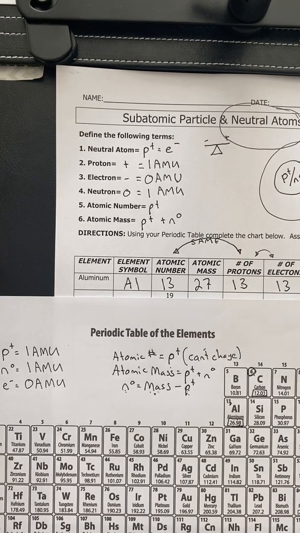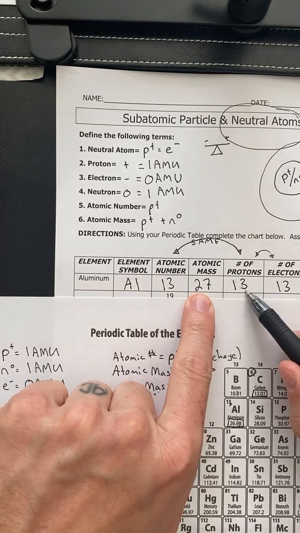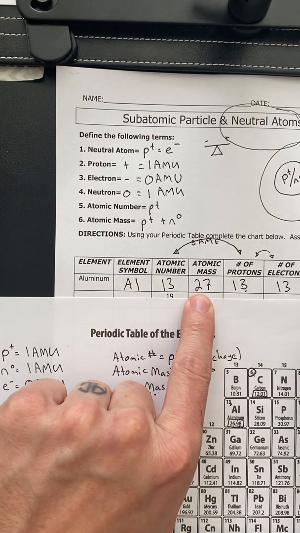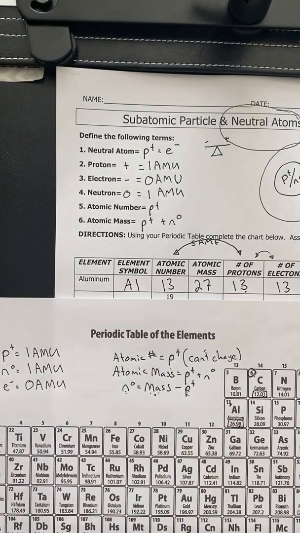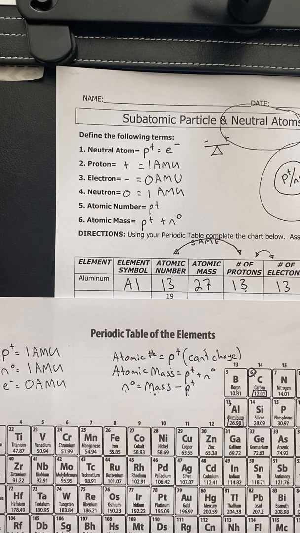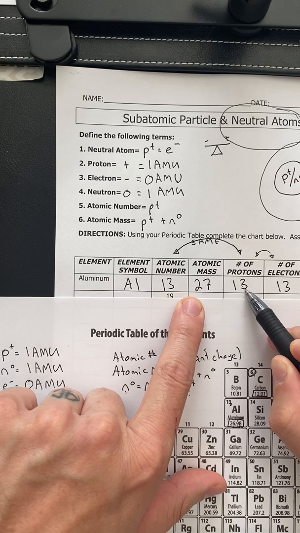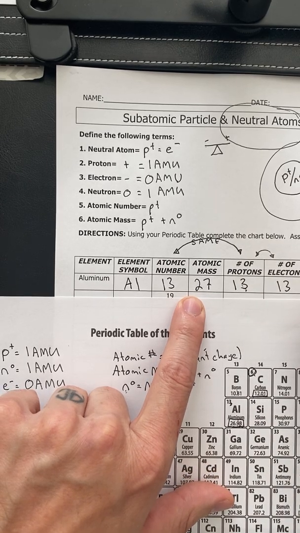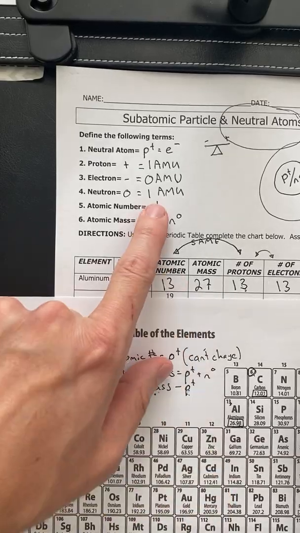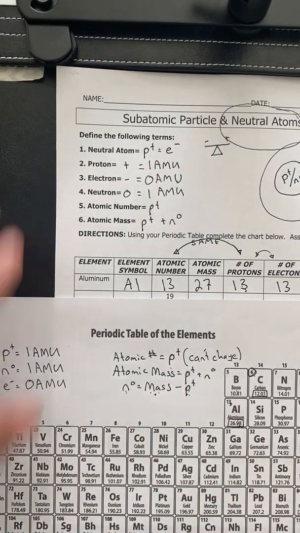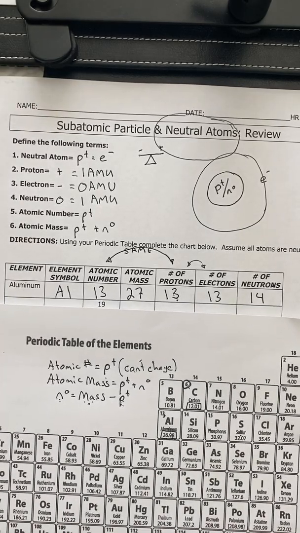How do I figure out neutrons? Well, I can take the mass, subtract out how many protons there were, and I'm left with my neutrons. So if I've got 27 AMUs for this atom of aluminum, and 13 of those AMUs come from protons, that means the remainder there, or the leftover 14 AMUs, has to come from neutrons. And each neutron has a mass of 1 AMU. Sorry if that didn't show up there real well, but that's what I was working on.